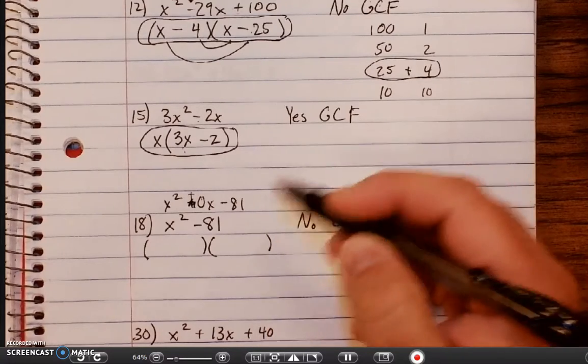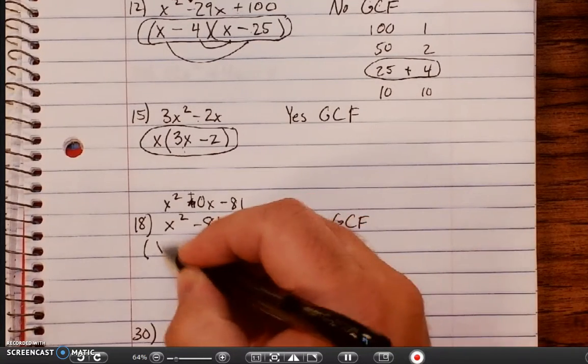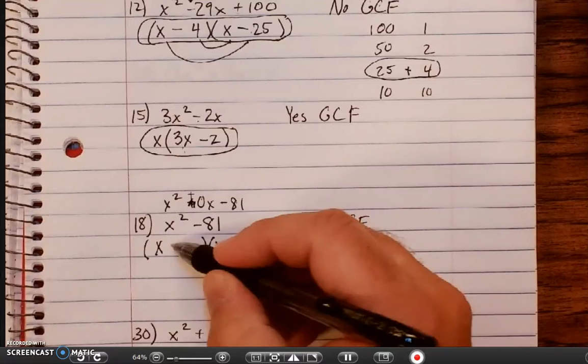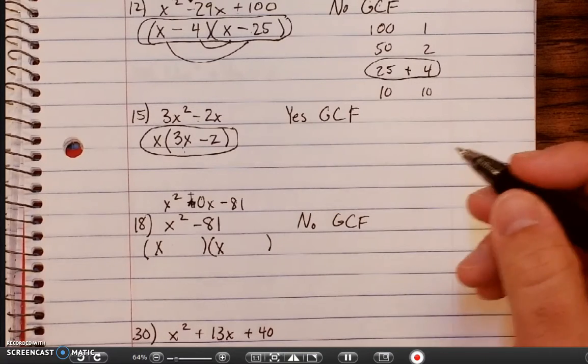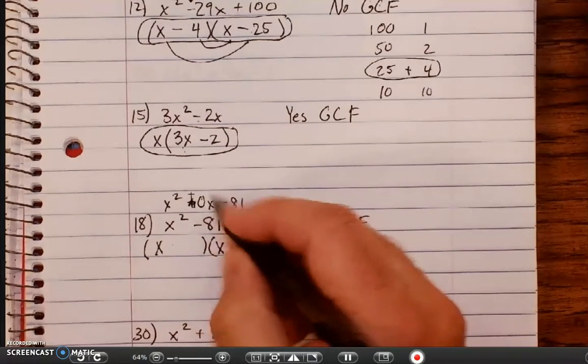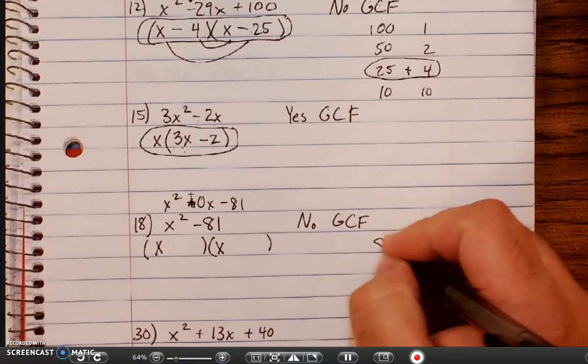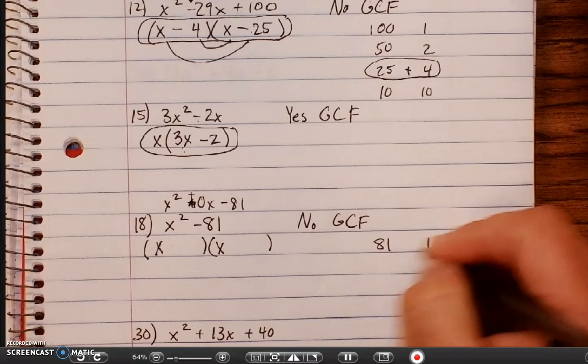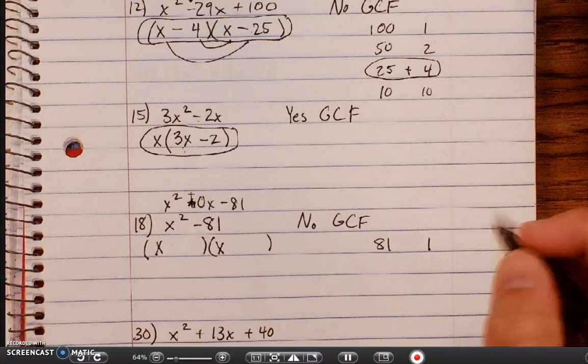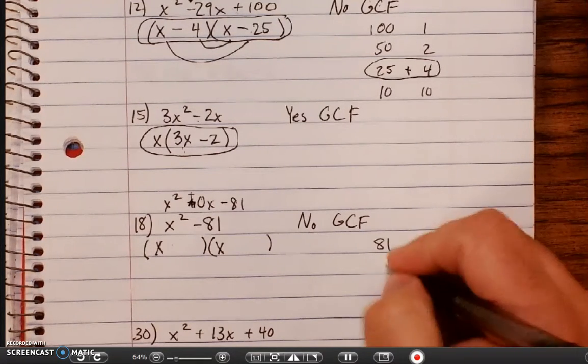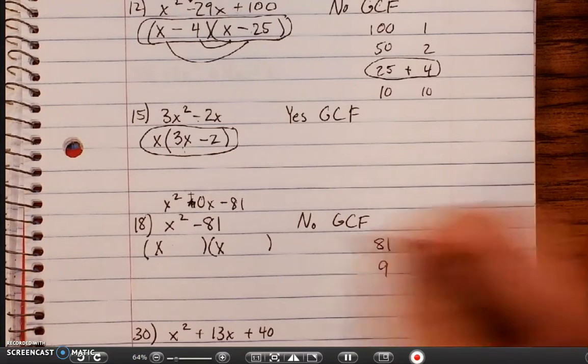Now, I need x times x, obviously, but then I need two things that multiply together to give me negative 81 that add up to 0. That's why that middle term is gone. So 81 and 1, well, they don't have a difference of 0, do they? What about 9 and 9? Yep, that's it right there.